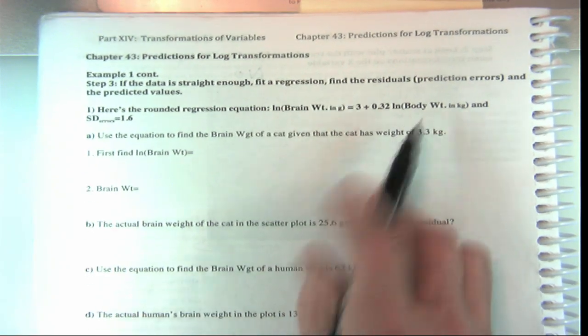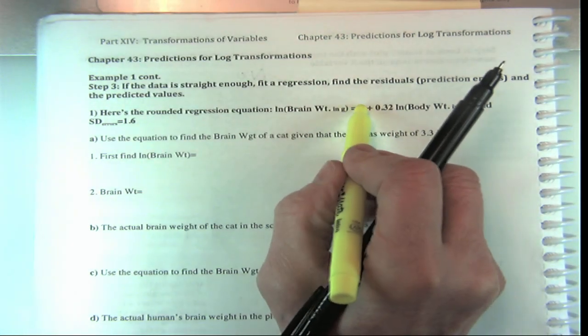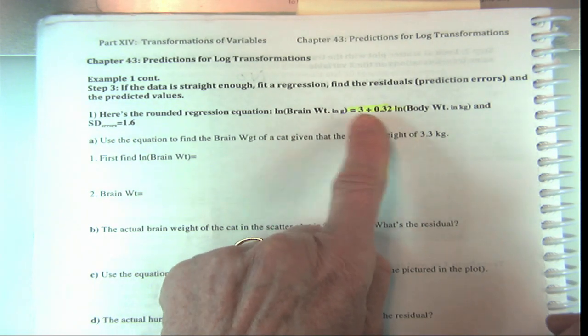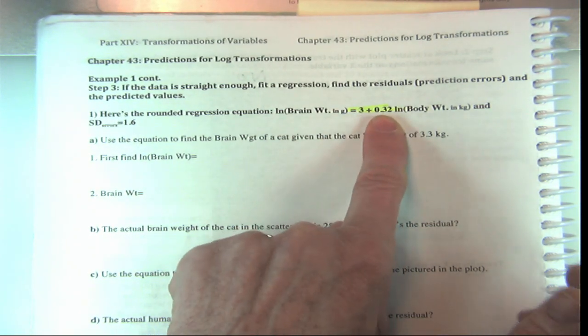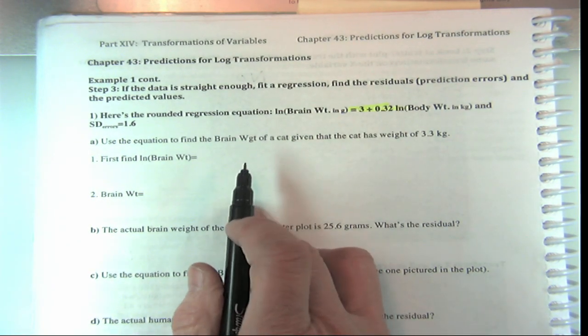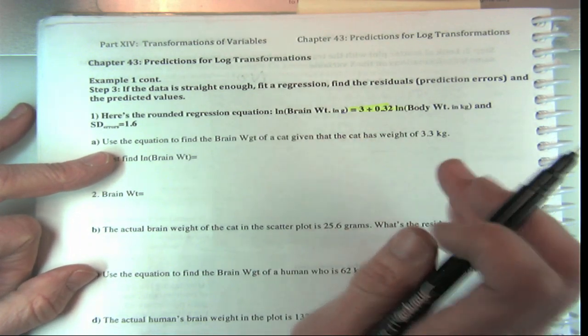It's the same thing. This right here is linear in logs. You see, it's linear right now. It has an intercept plus a slope, and it fits pretty well. So it's the rounded version of what we saw on the previous page. So now we're just going to use this equation to find the brain weight of a cat, okay?